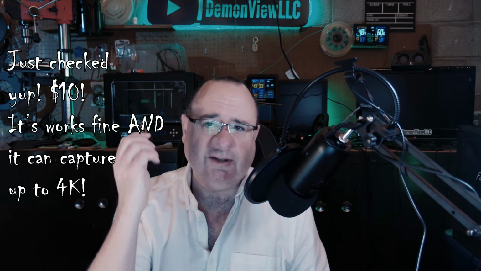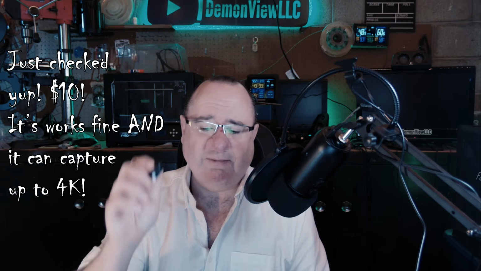And I think that thing costs over $100. See this? This cost me about $10 on Amazon. It's a 1080p capture USB video device that you plug your HDMI cable into the back of.